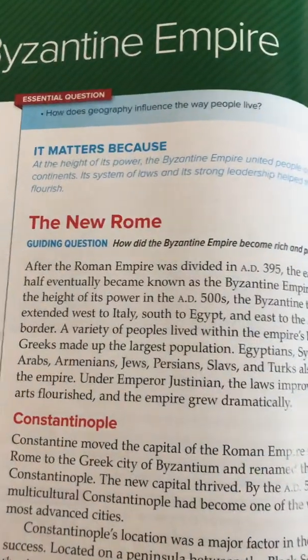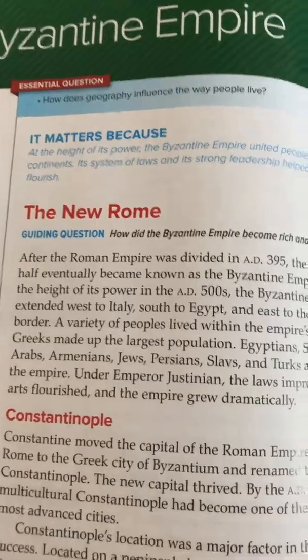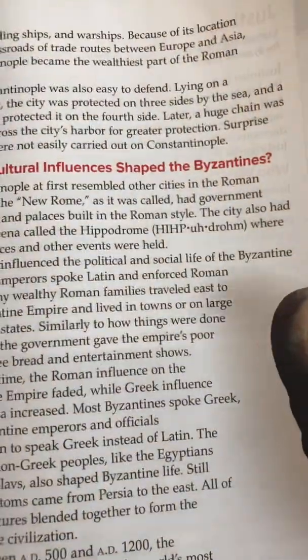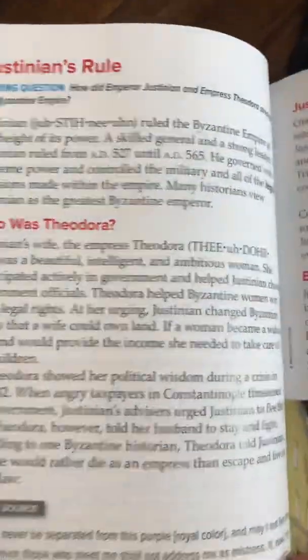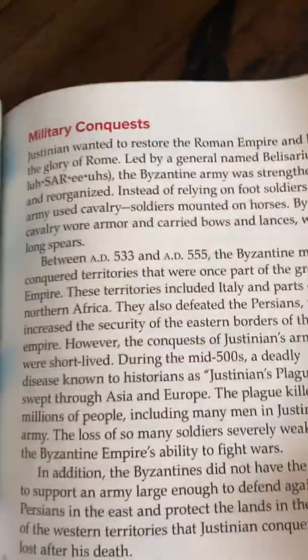And now we're into the third section, the Byzantine Empire, Rome, Constantinople, cultural influences, Justinian's rule, Justinian's legal reforms, Byzantine arts, military conquests. So I'm reading all of those.